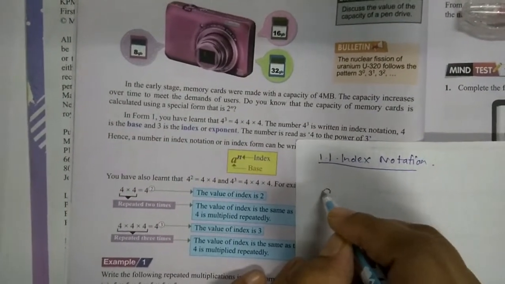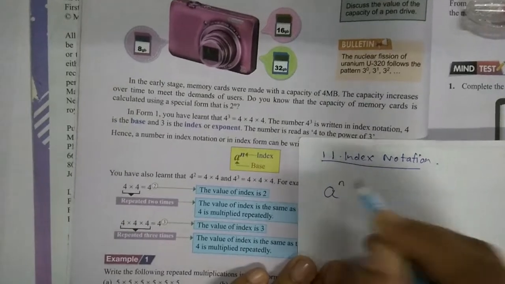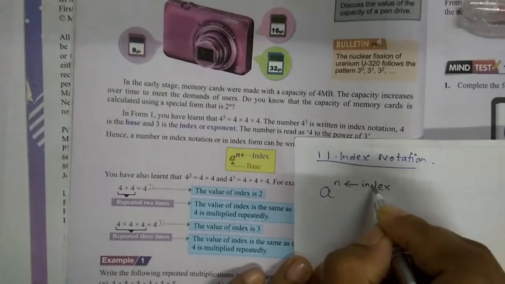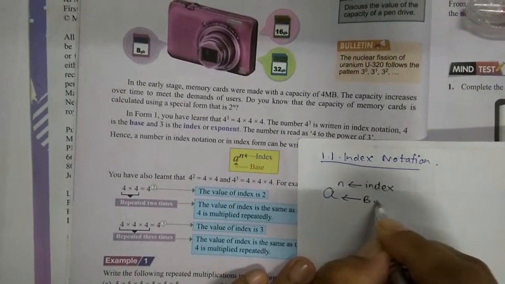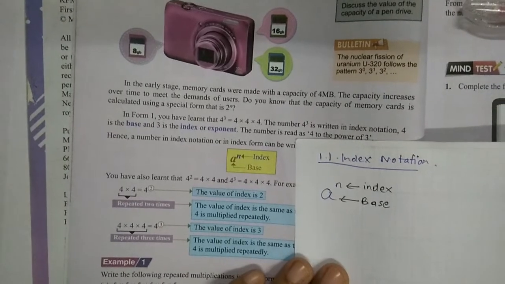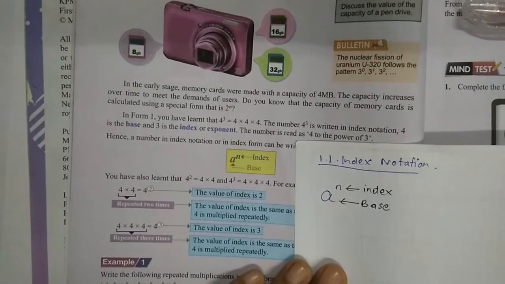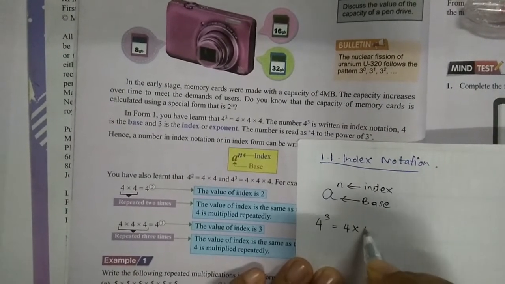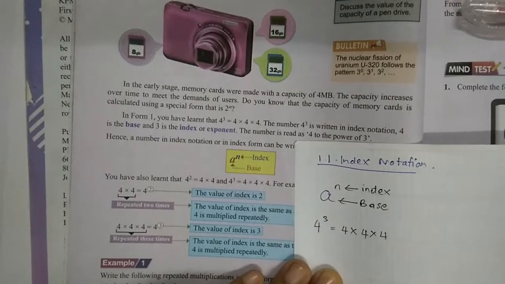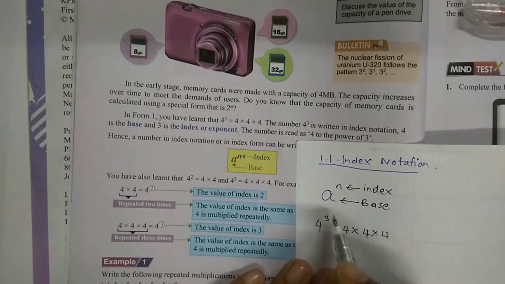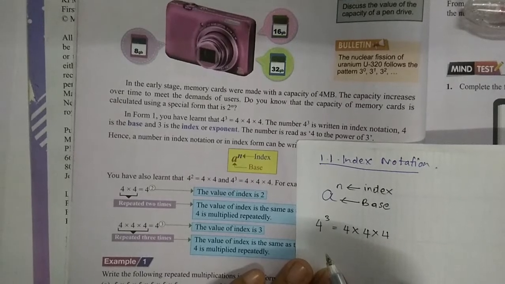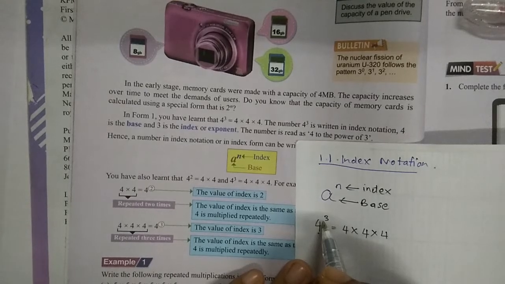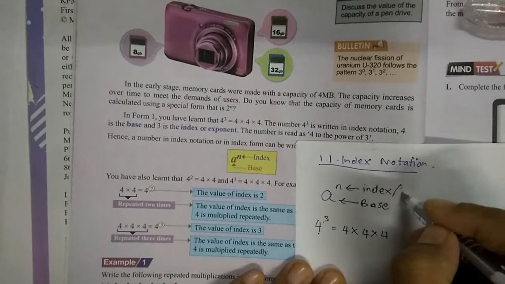You can write index as a to the power of n. n is the index, and a is the base. In Form 1, you have learned that 4 to the power of 3 equals 4 multiplied by 4 multiplied by 4. So the number 4 to the power of 3 is written in index notation. 4 is the base and 3 is the index, or you can call it exponent.